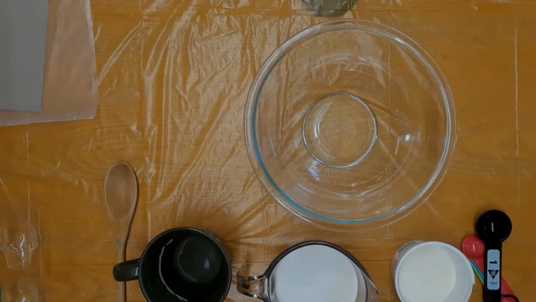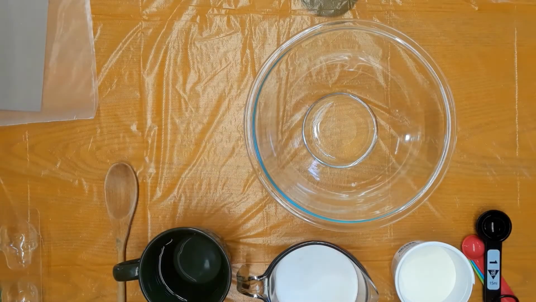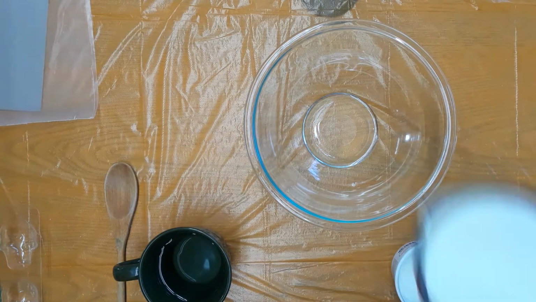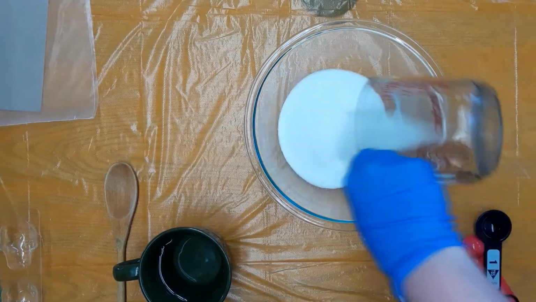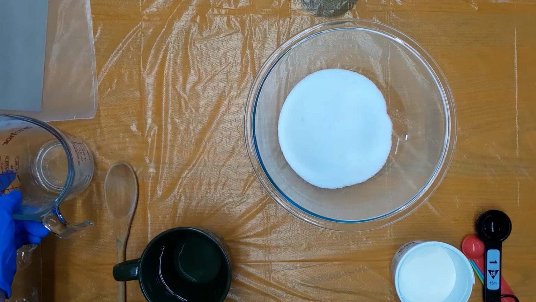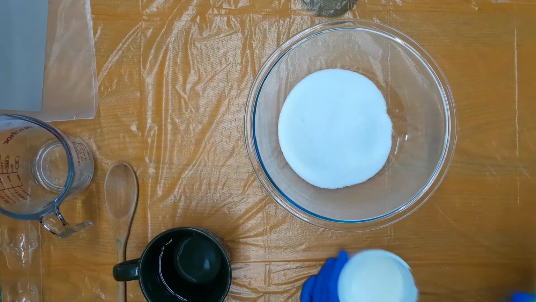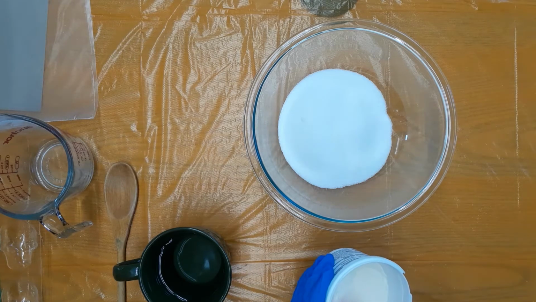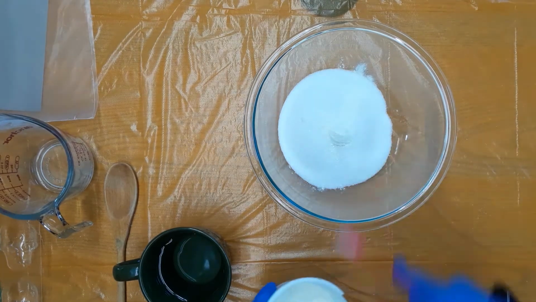Okay, so now we're going to get started on making our sugar skulls. So first of all, we're going to add the measured ingredients to the bowl right here. So here is our 2 cups of sugar, and then we're going to add 4 teaspoons of meringue powder to this mix today, so that sugar skulls will dry faster and harder.